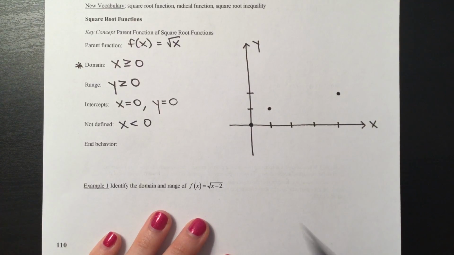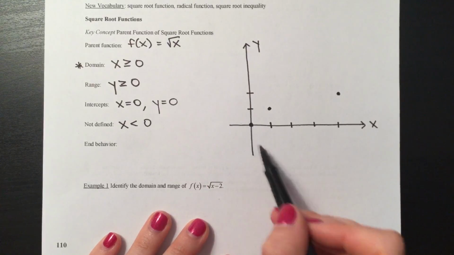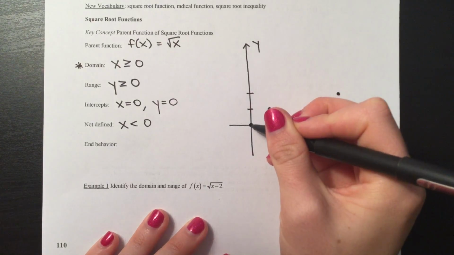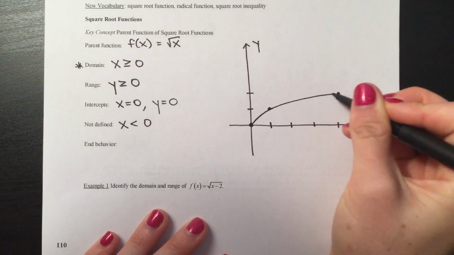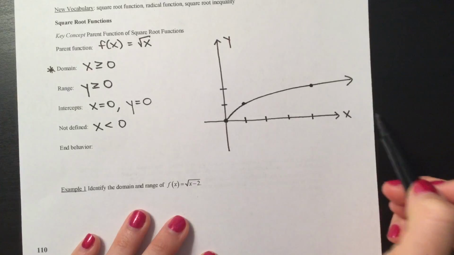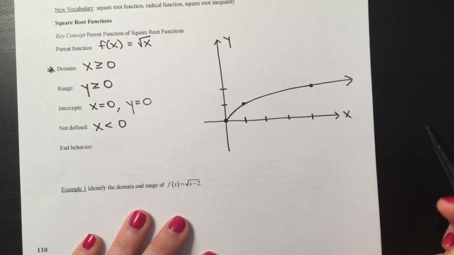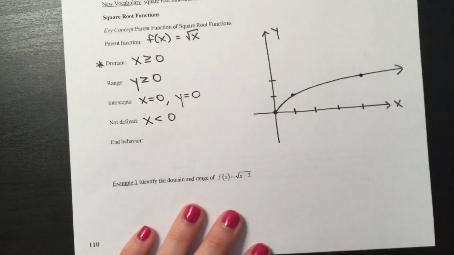Okay, so what the graph looks like, it starts at the origin, and then remember, there's no negative values of x, no negative values of y. So it just starts from here, and it's got this very minor curve that grows really, really slowly from that point, because the next point would be 9, 3. The square root of 9 is 3, and then the square root of 16 is 4, so it grows really, really slowly.